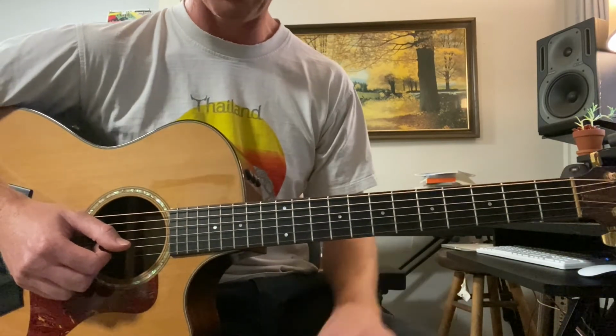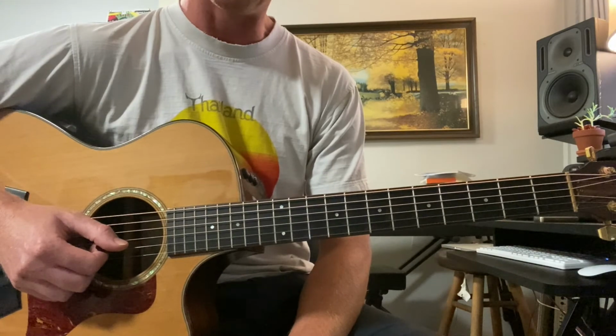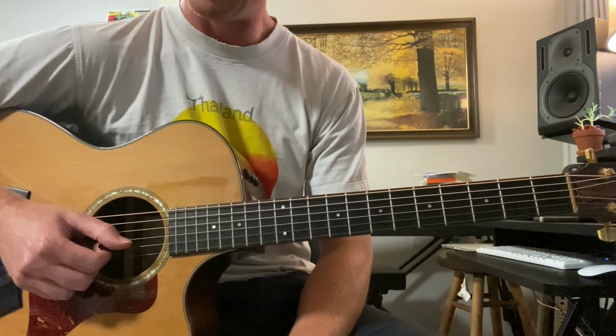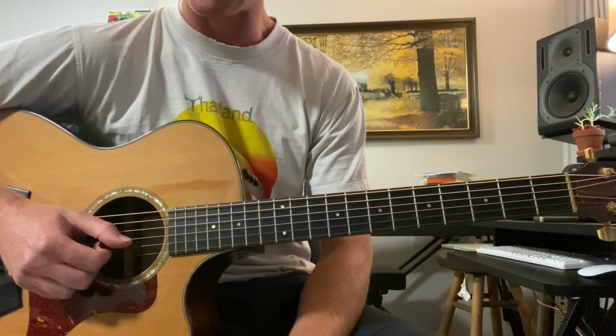And as you're playing chord progressions and as you're playing songs, go ahead and challenge yourself and start to think about Roman numerals and scale degrees when you're playing both chords and riffs.